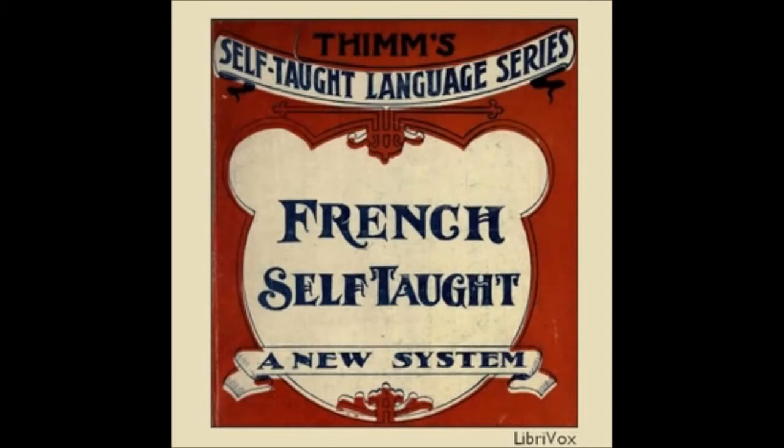Des manches. Cuffs. Des manchettes. Pair of stockings. Une paire de bas. Silk stockings. Des bas de soie. A dress. Une robe. Stays. Un corset.